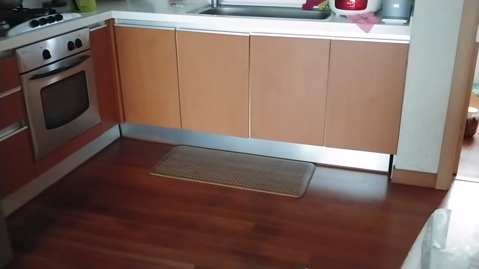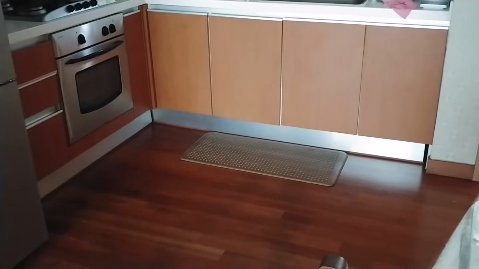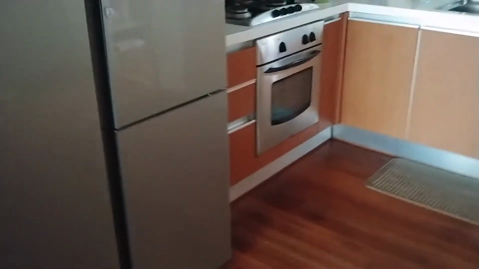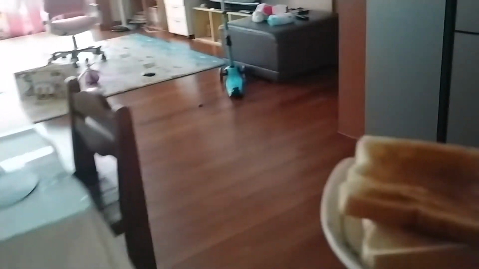He was about to finish picking it up. I like to clean this house in the morning to wake me up. And anyway, I will eat the bread.